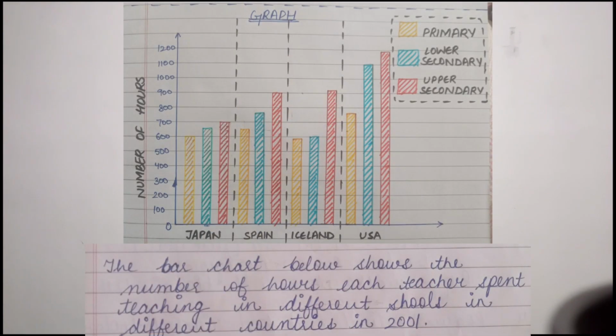You are able to see the graphical representation on your screen. On the x-axis is the name of countries, and on the y-axis is the number of hours spent by teachers teaching in three types of schools: primary, lower secondary and upper secondary. Primary is denoted by yellow, lower secondary by blue and upper secondary by red. The four countries are Japan, Spain, Iceland and USA.